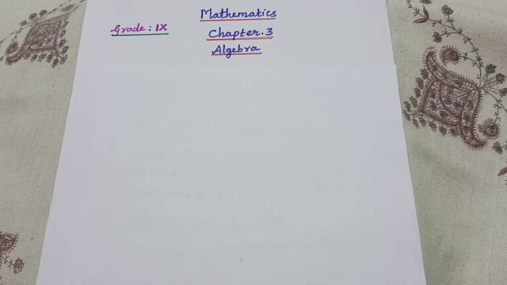In the second one, x square into x minus 1, here the power is positive, isn't it? So it is a polynomial. Reason is not needed.